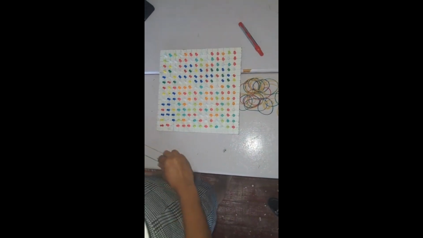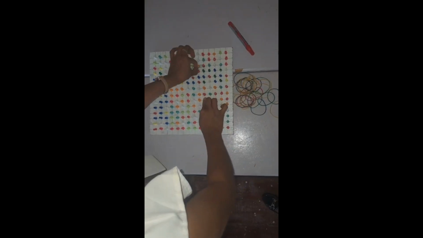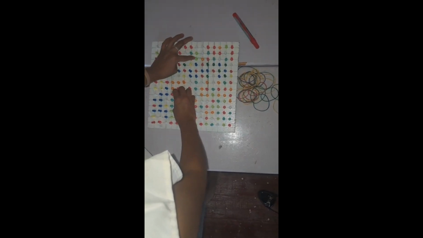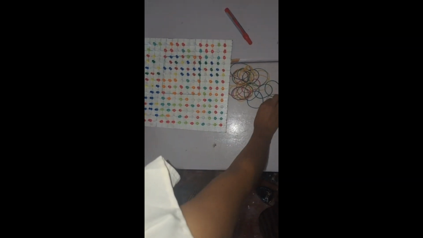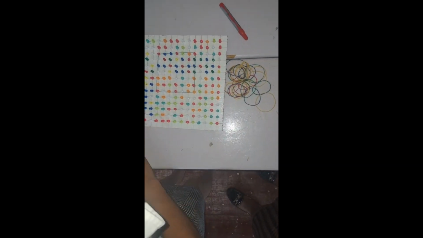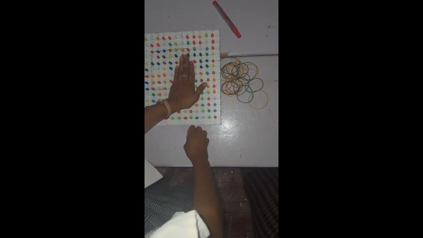Okay, so I am going to demonstrate the line of symmetry on our geoboard. So here we have a square, and as we know, the line of symmetry has to reflect what one side has, the other side has.